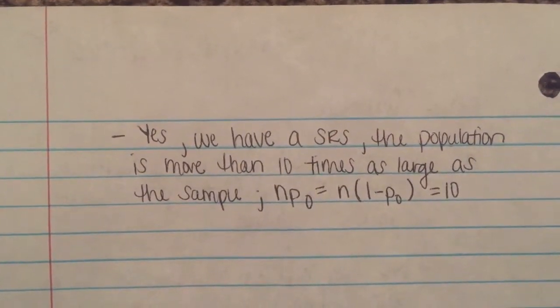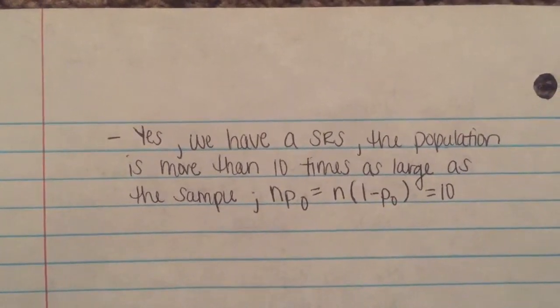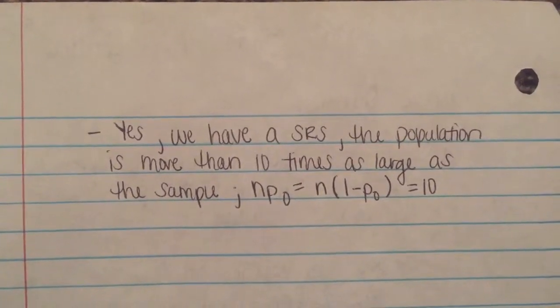Yes, you can safely use the methods of inference for a population proportion for a significance test. We have an SRS, and the population is more than 10 times as large as the sample. Next, we will move on to the advanced question.